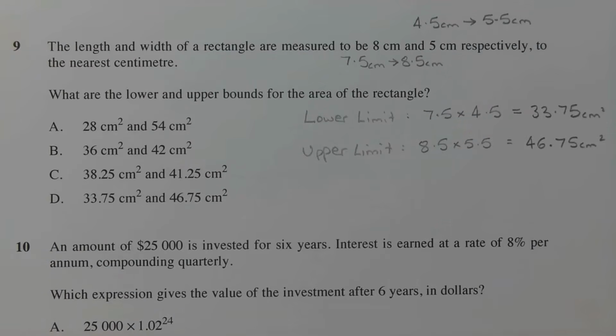But just for completeness, let's work out the upper limit or the upper bound for the area of this rectangle. So we take the upper limit for the length, which is 8.5 centimeters, multiply it by the upper limit for the width, which is 5.5 centimeters. 8.5 times 5.5 gives us 46.75 square centimeters. Therefore, the correct answer is option D.